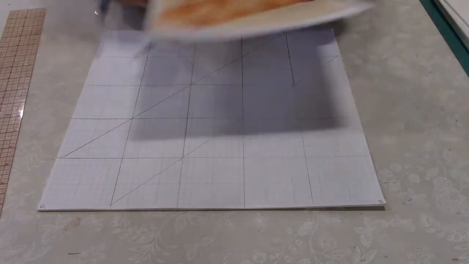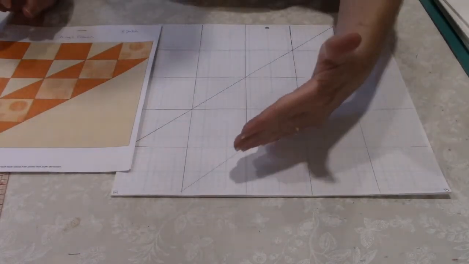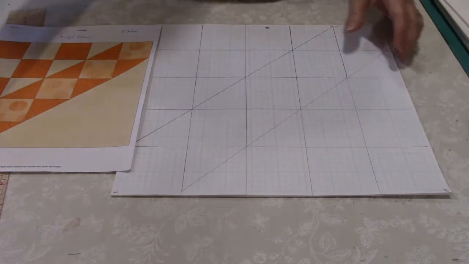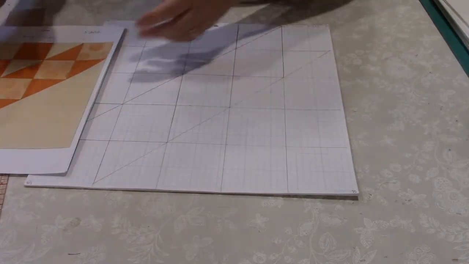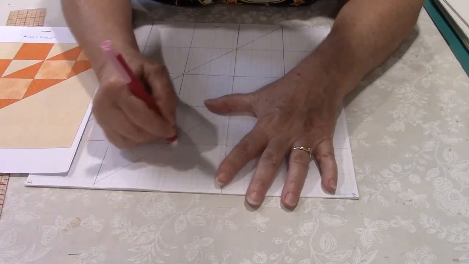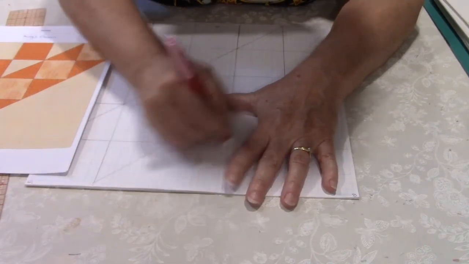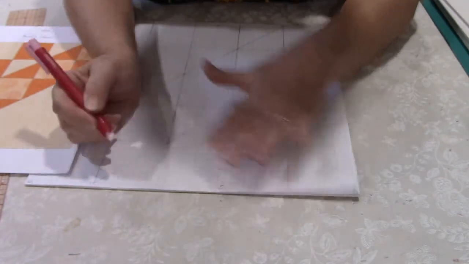So this is what we're going to erase now. From this line over, from this line here, we're going to erase these lines. And the reason why we're doing that is because this is one piece of fabric.